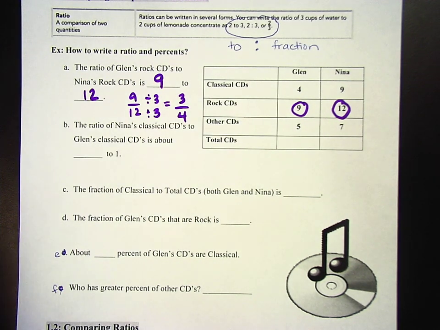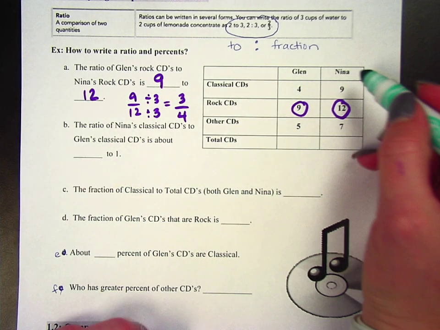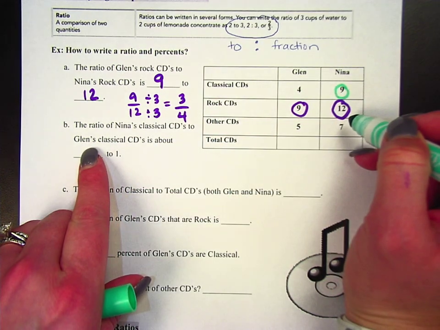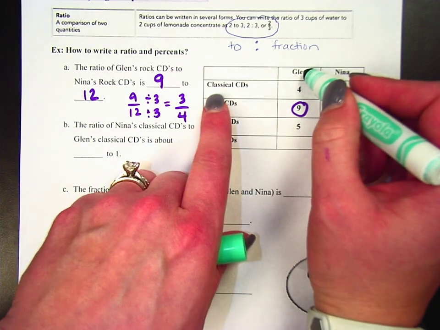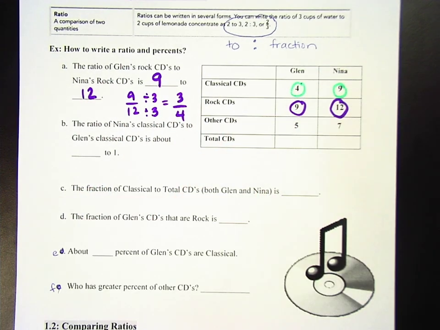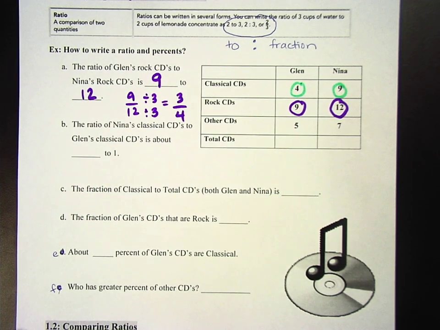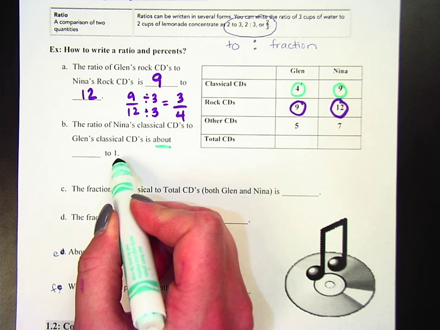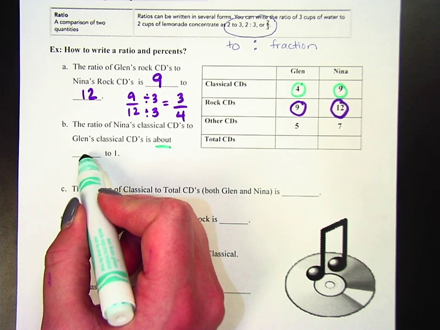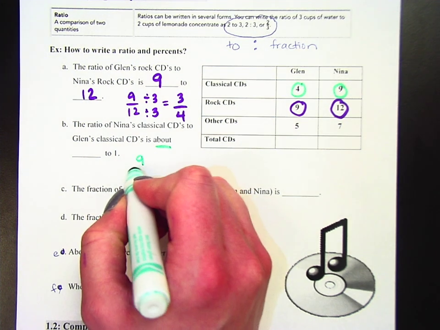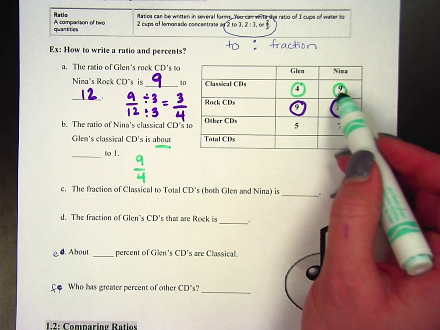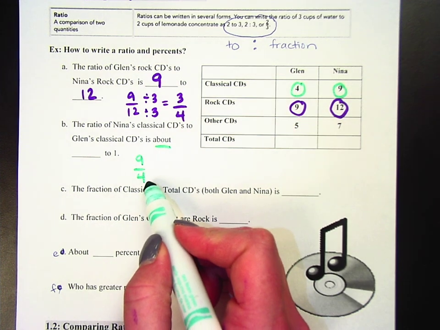Our next one has Nina's classical to Glen's classical. So I go to Nina's column again and classical, which is 9, to Glen's classical, which is 4. This one is slightly different because we're going to approximate, so it says about blank to 1. Instead of writing that fraction 9 over 4, I'm just going to write it to the side. The order matters, so we put Nina on top. Nina to Glen is 9 to 4.